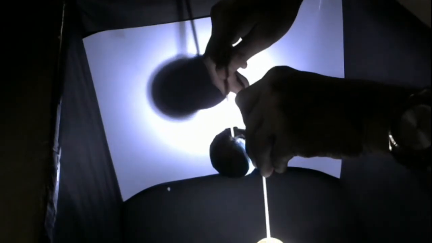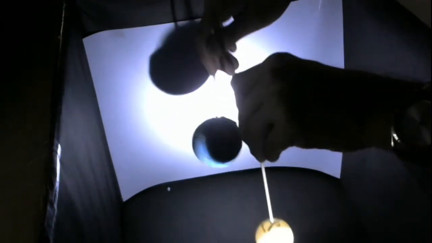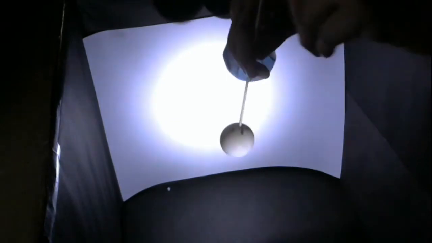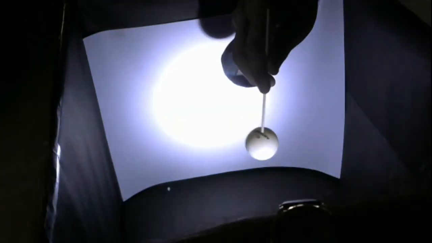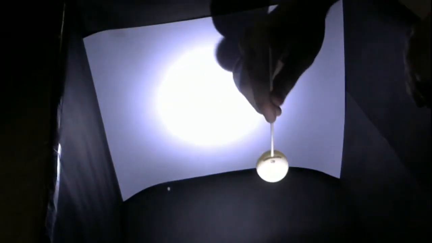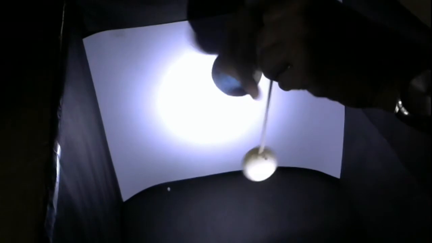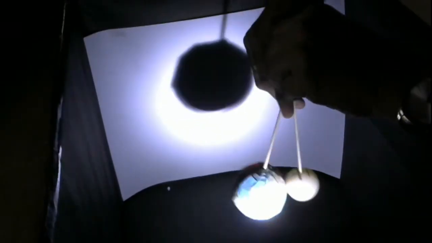This is what we call solar eclipse, and you can do this easily with the help of a small torch, a cardboard box which is made totally black, and two small balls of different sizes.